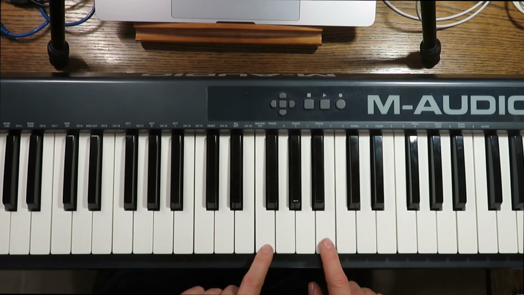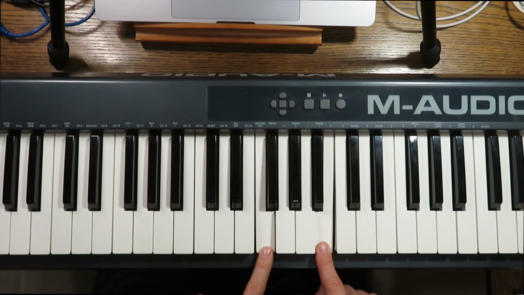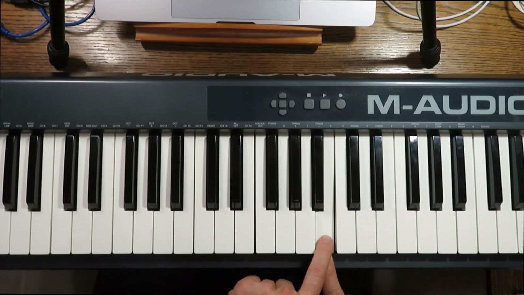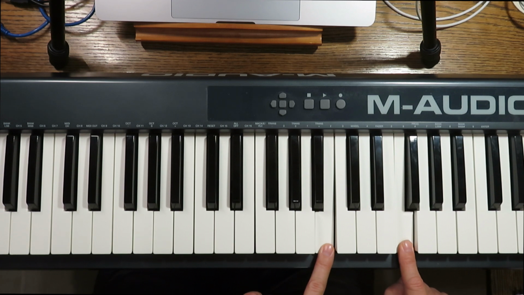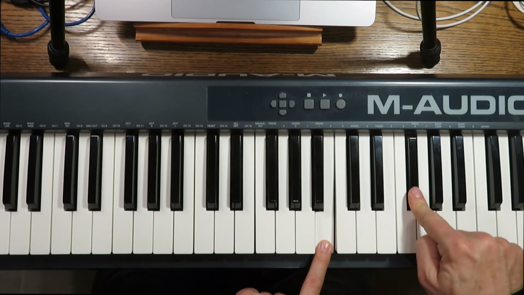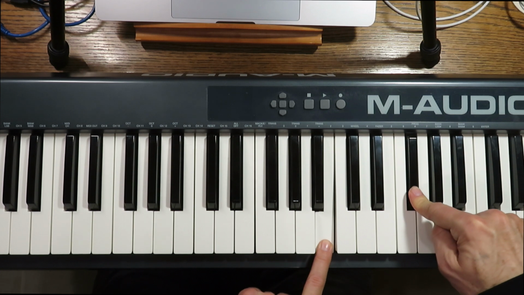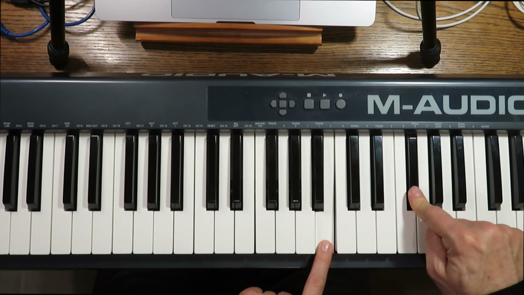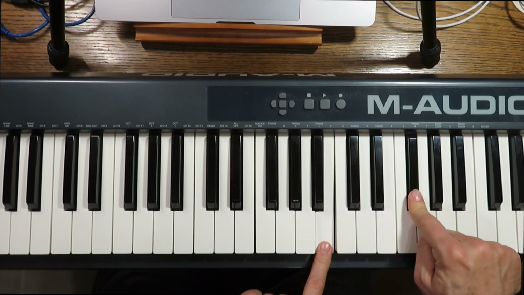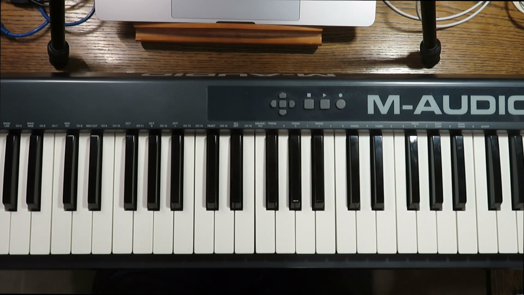Okay, so there's an augmented fourth, and that inverts to a diminished fifth. All right, B to F is a diminished fifth. B to F sharp is a perfect fifth. Okay, so I'll show you that on paper, and I'll see you there.